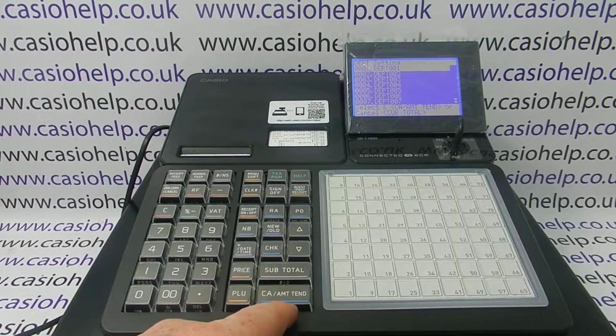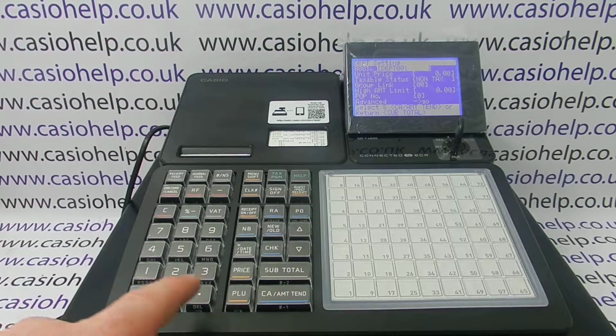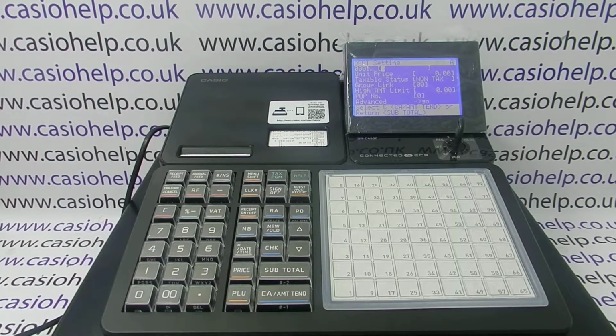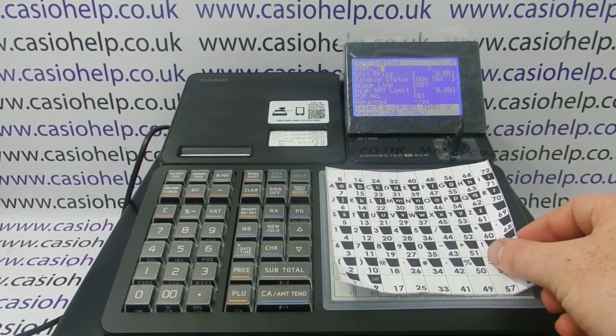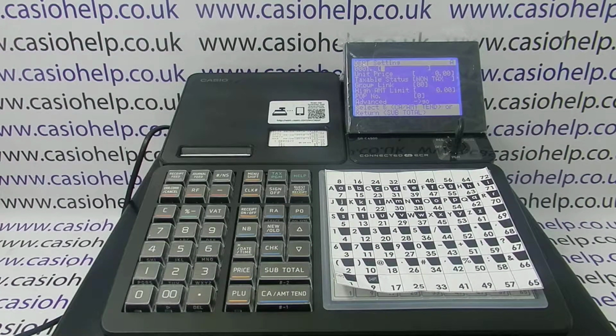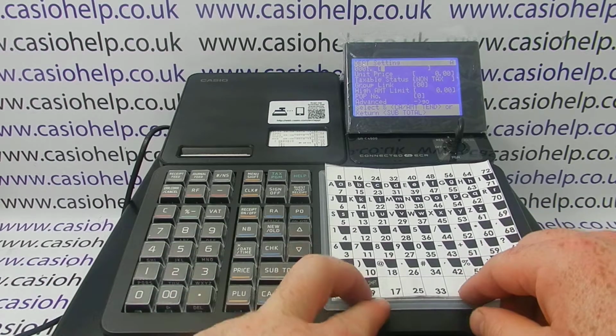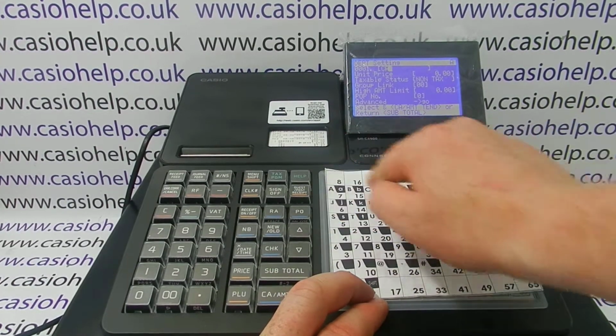So department 1 highlighted, CA amount tend to enter, and I like to arrow up to the top and delete the default description that's in there. What will help you is if you've got the alpha overlay template that would have come in the plastic bag with a manual and the keys, because that's how you type in your description. So you get up to 12 characters per department, so you can type in the description.